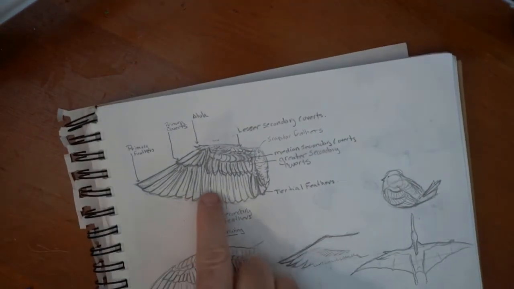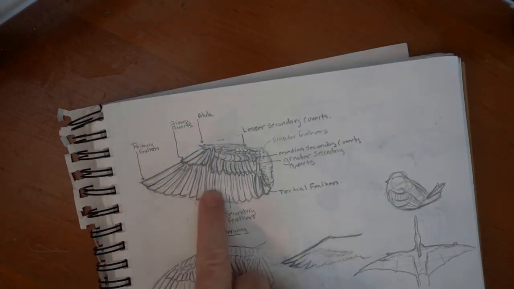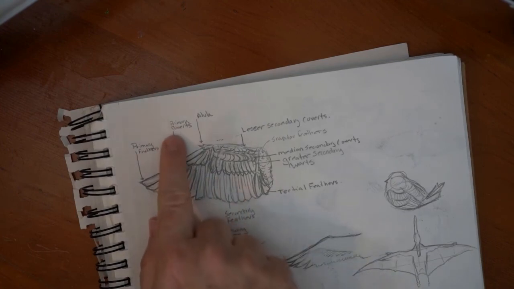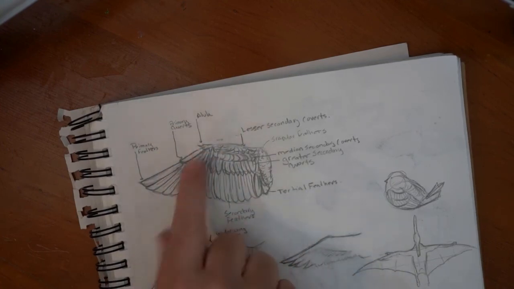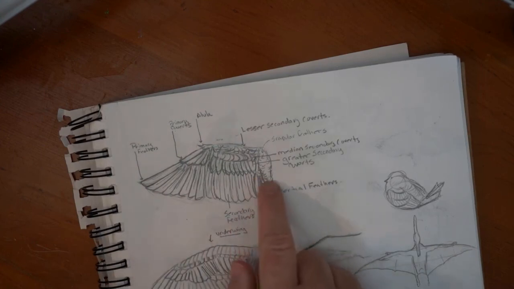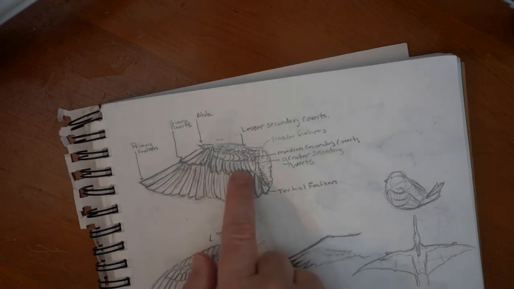And then I got even more detailed and I said, okay, let me refine that. So here you have your primary feathers. Here's your secondary feathers. Here's your primary coverets. There's actually almost like a little pinky feather that comes out of the top. Then you have your greater secondary coverets right here. And in between, there's the median and the lesser.